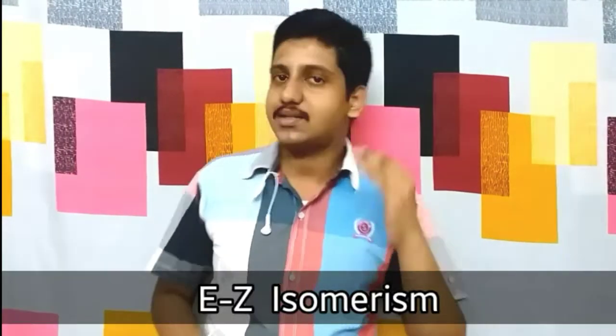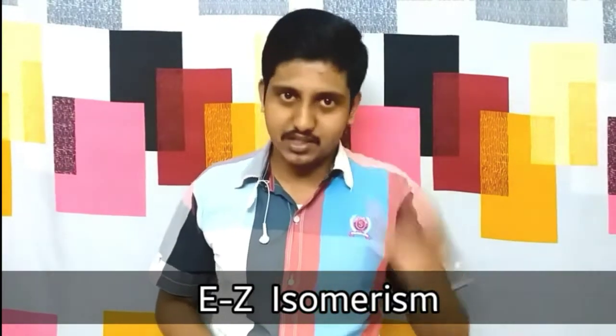But before going into the topic, you have to learn why such a system of EZ isomerism exists. This is because if we have a geometrical isomer, that is, if the double bonded carbon atoms of the geometrical isomers have three or all four substituents as different, then it is not meaningful to call it cis or trans. So that's why we have to use the EZ system of nomenclature, EZ isomerism.